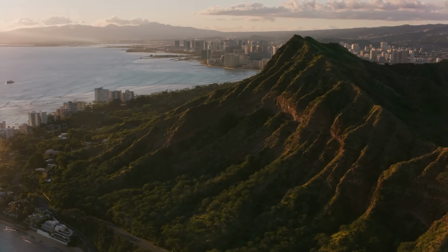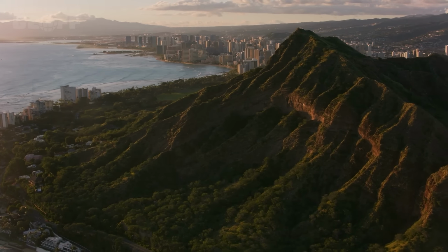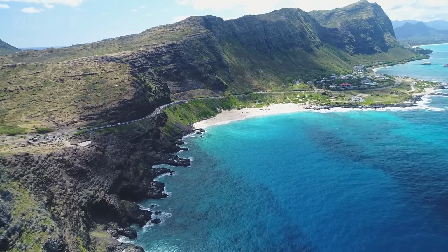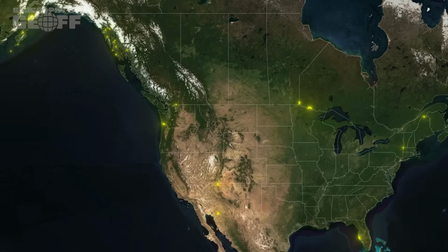Hawaii, with such a small population, would be led by the capital city of Honolulu, with not much else. Most other cities are just a scattering of towns around the various islands. And so there you have it.